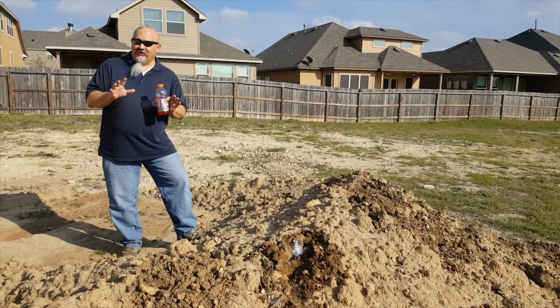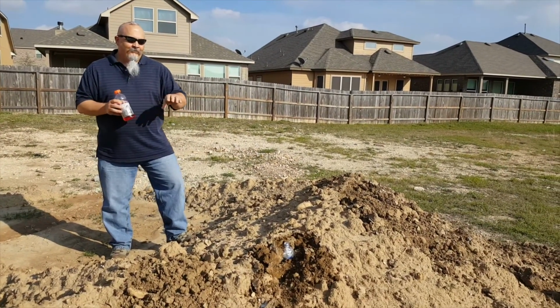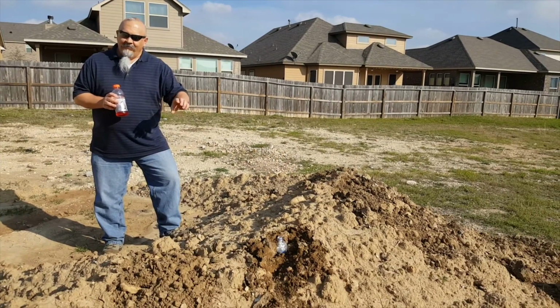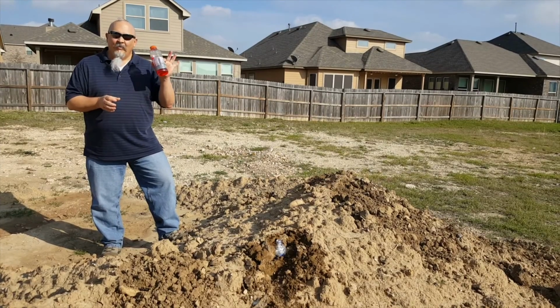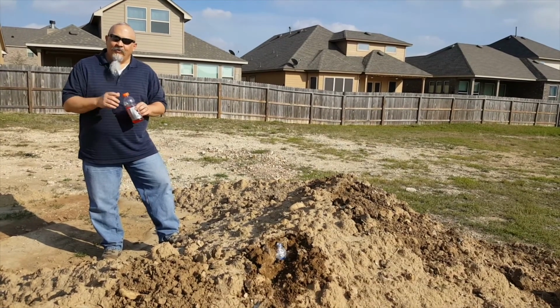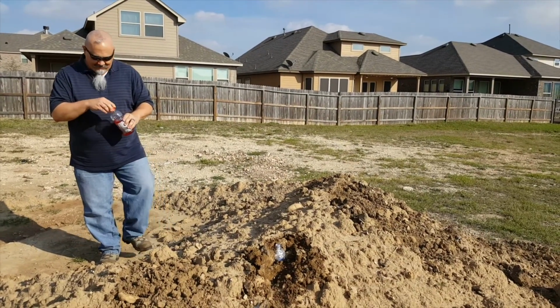Now, don't try this at home inside the house. The magic ingredients for this recipe are a little baking soda, a little food coloring for effect, some dish soap, and some white vinegar. So we're going to see if we can set this volcano off, and so let's see if we can get it started.